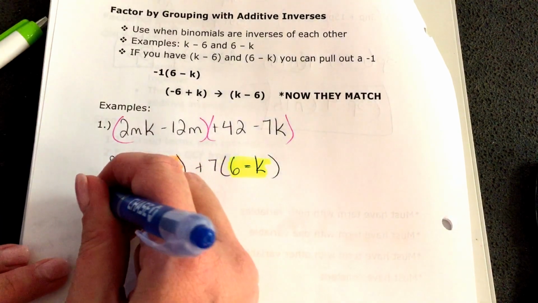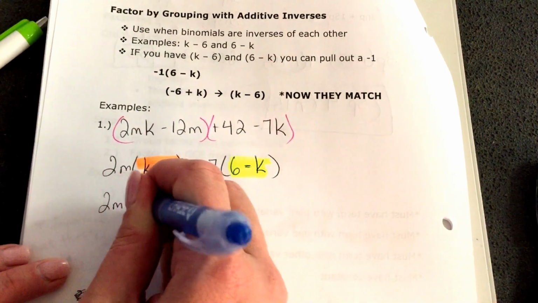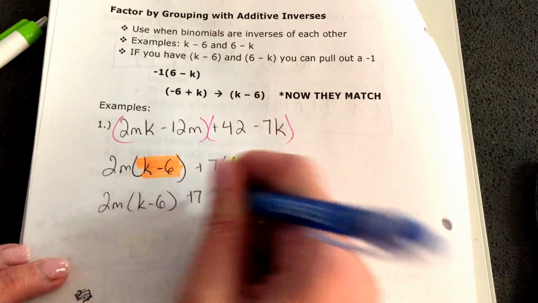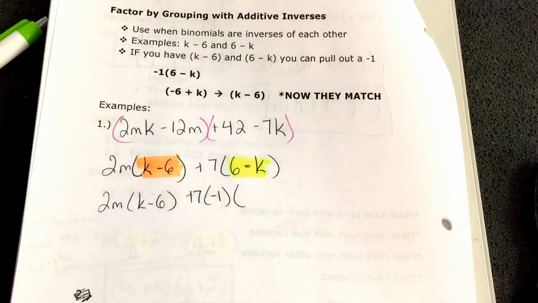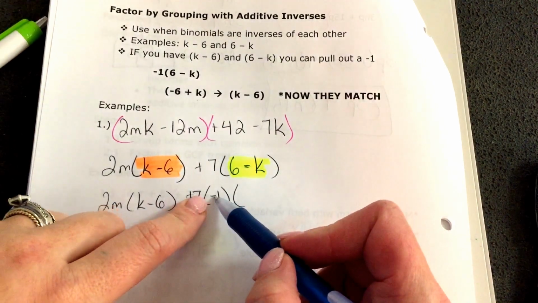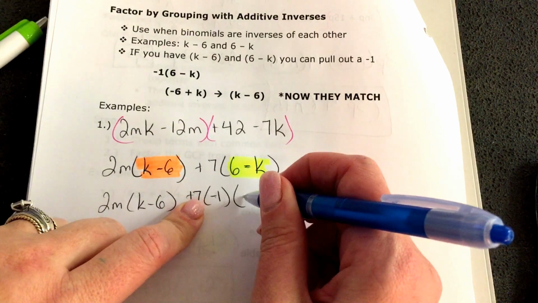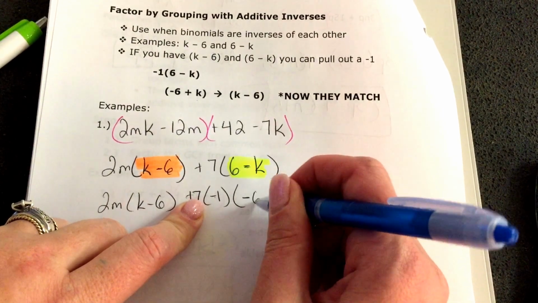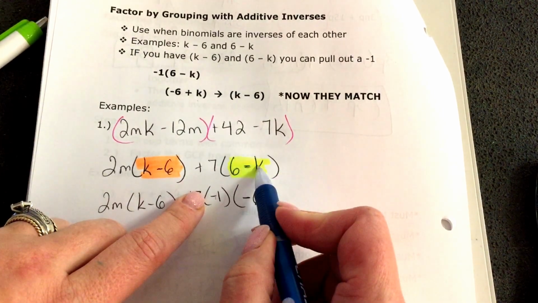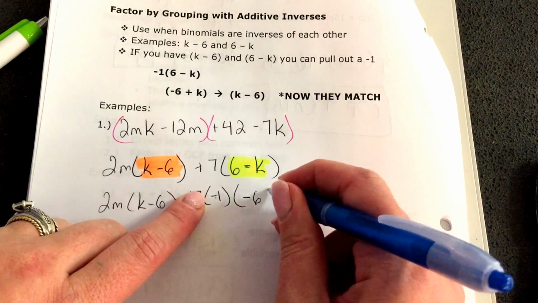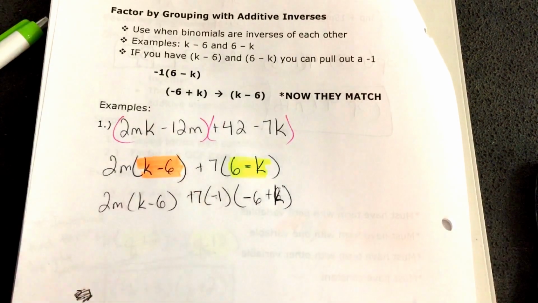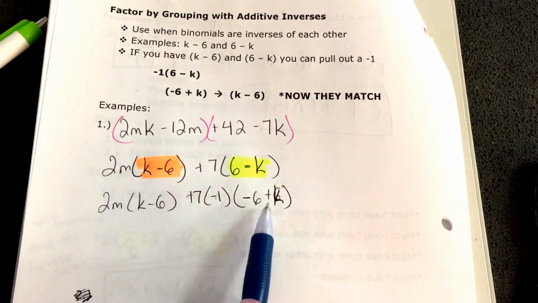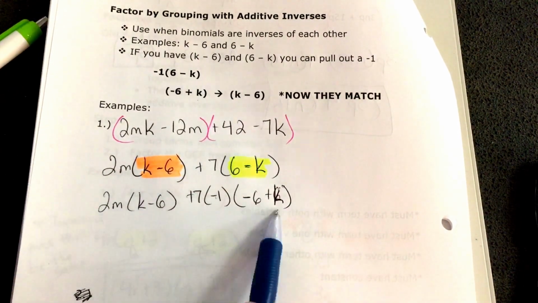Pull out a negative. So we leave this the same. Now let's pull out a negative and pay attention. If you were to distribute, negative 1 times 6 gives you what? Negative 6. Negative 1 times negative k gives you what? Positive k. Whoopsie. Positive k. Now, I have the same thing, right? My negative belongs to my 6.